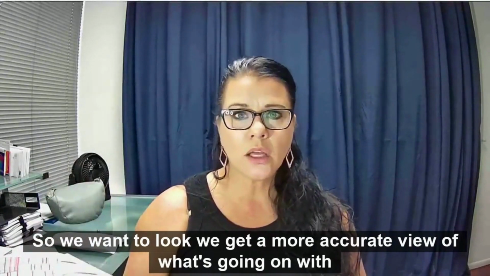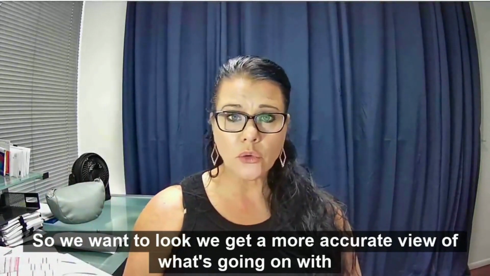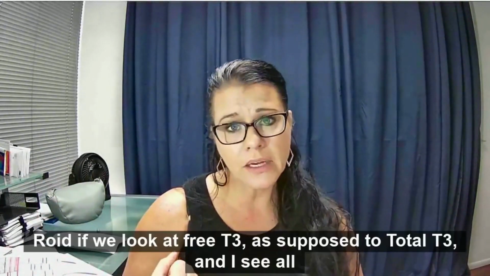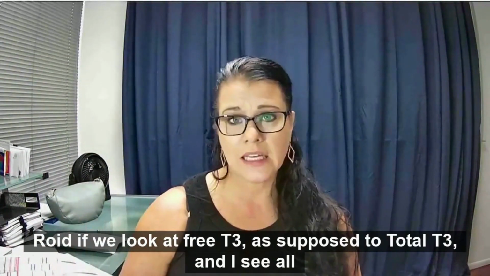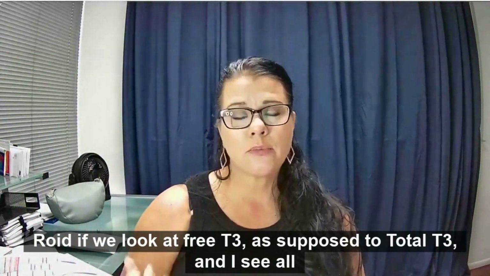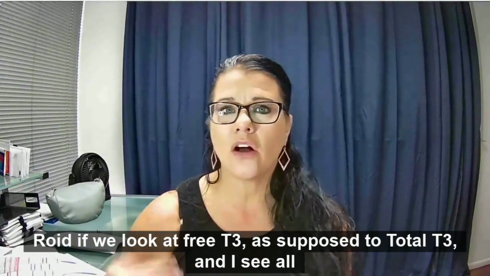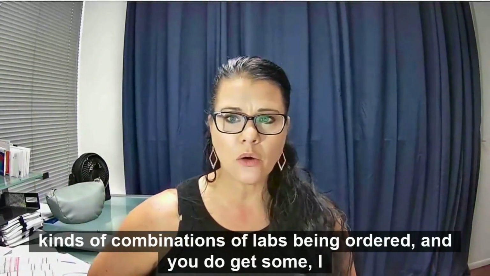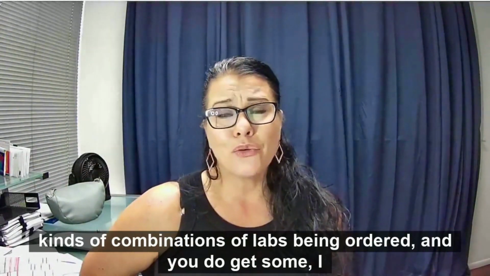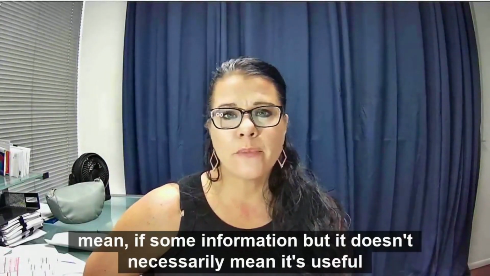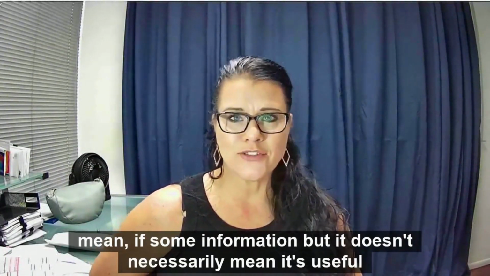So we get a more accurate view of what's going on with your thyroid if we look at free T3 as opposed to total T3. And I see all kinds of combinations of labs being ordered, and you do get some information, but it doesn't necessarily mean it's useful information.